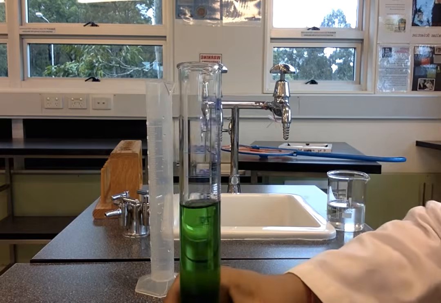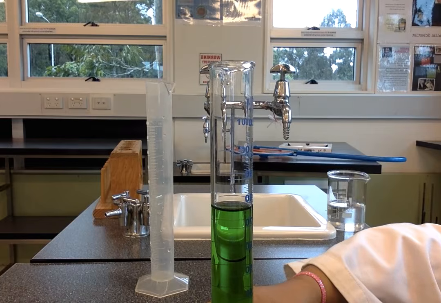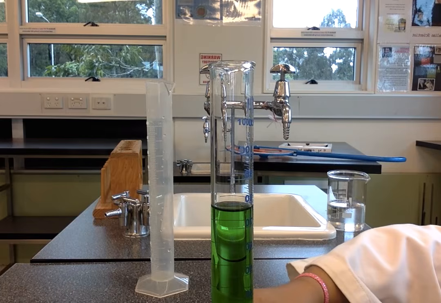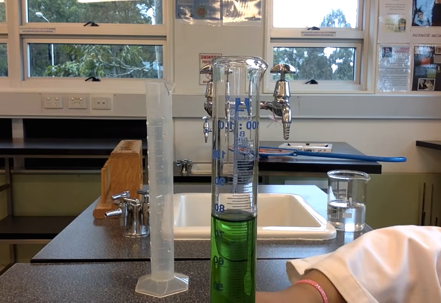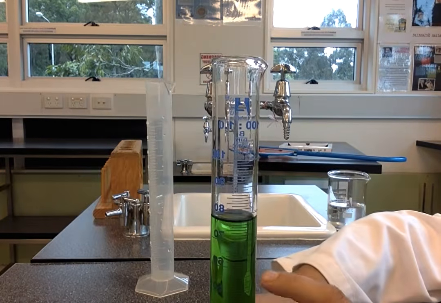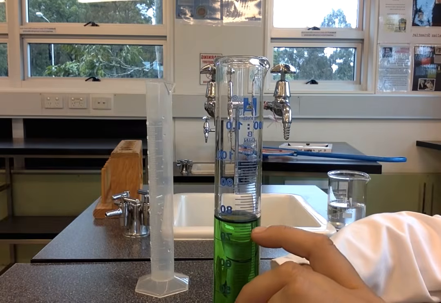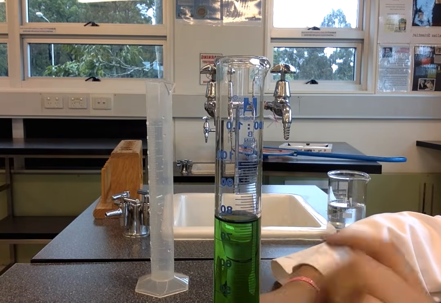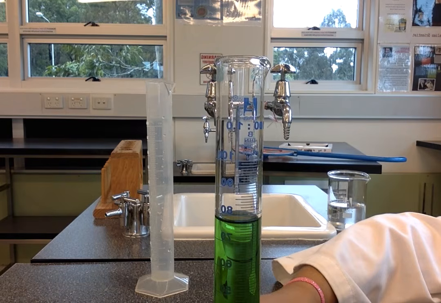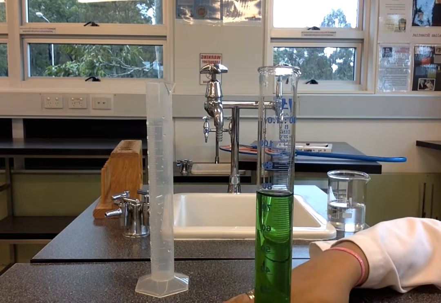So when I'm measuring this one, I'm going to turn it around so I can see it here, and I can see that this one is 76 milliliters. I'm not sure how easily you can see that on the video, but you can see there's 70 here, 72, 74, 76, and that's where the bottom of that meniscus is, at the 76 milliliter mark. And these are the devices that we use to measure volumes of liquid in the science lab.